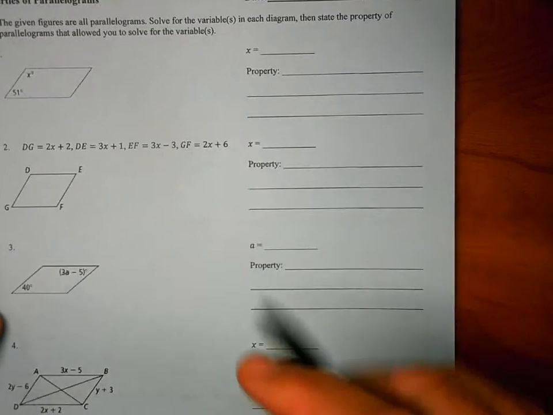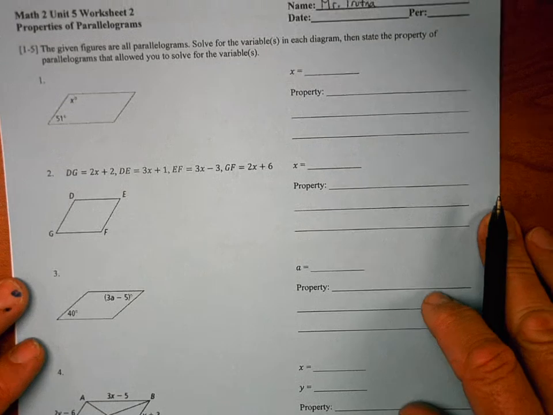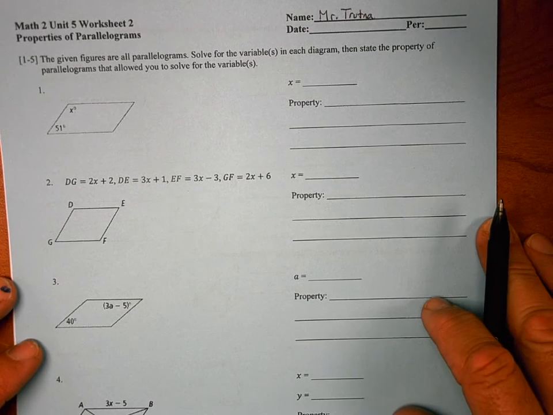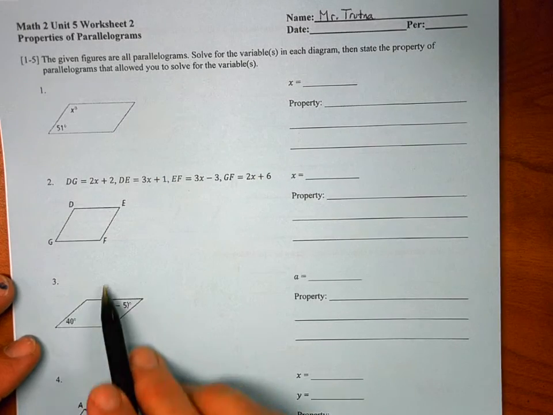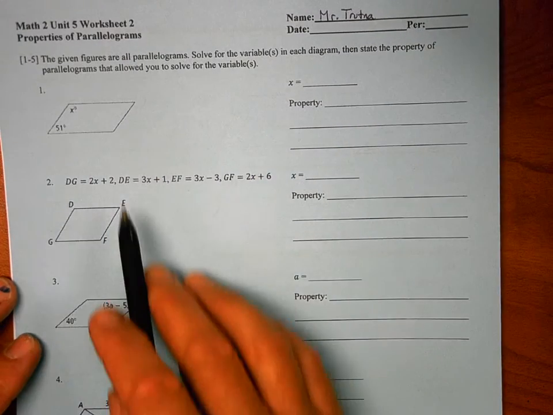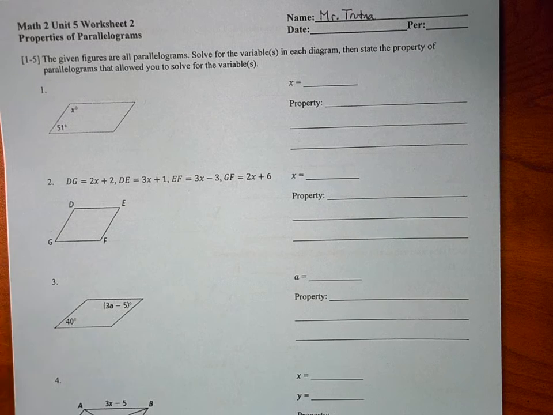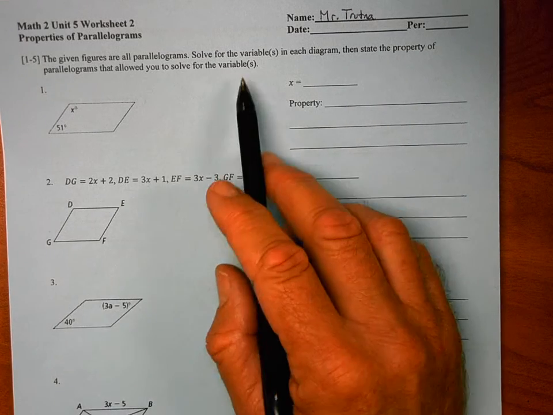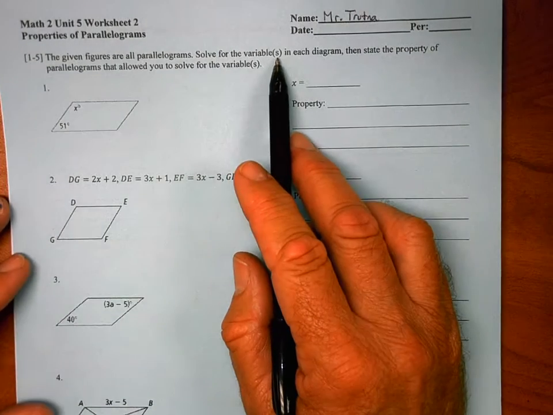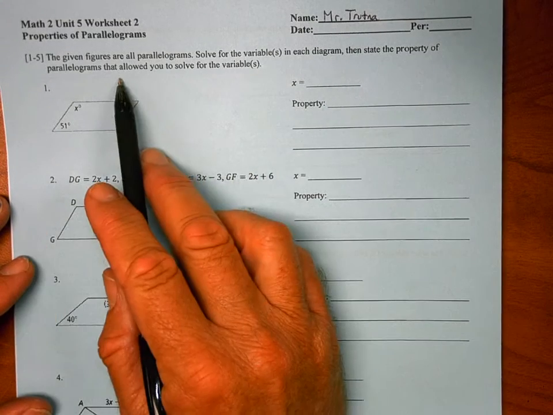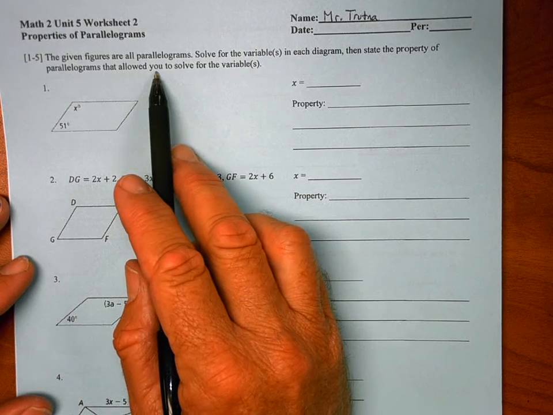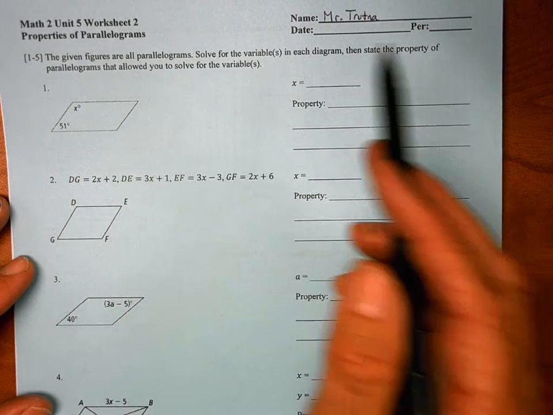Let me zoom it in ever so slightly, see if you can see the problem just a little bit better. Alright, so the given figures are all parallelograms. So every figure that we see in numbers 1 through 5, we're going to assume that they are parallelograms. We're going to solve for the variable or the variables in each diagram. Then we're going to state the property of parallelograms that allowed you to solve for the variable.